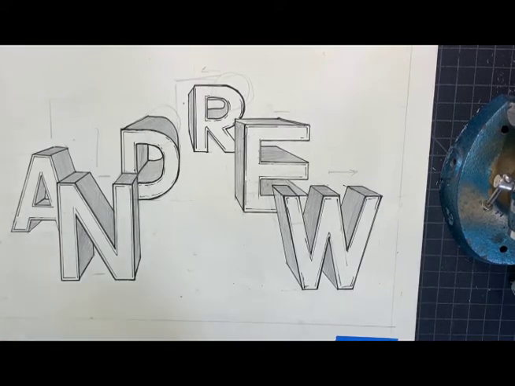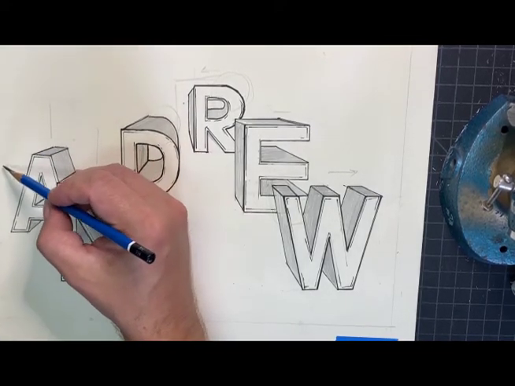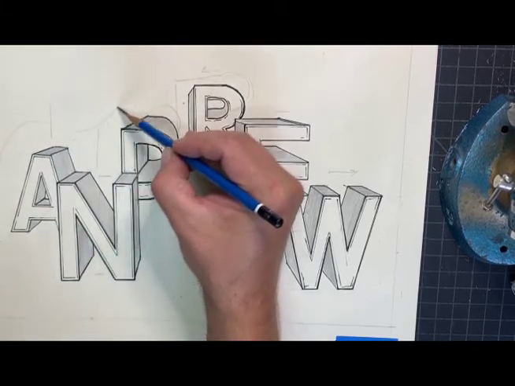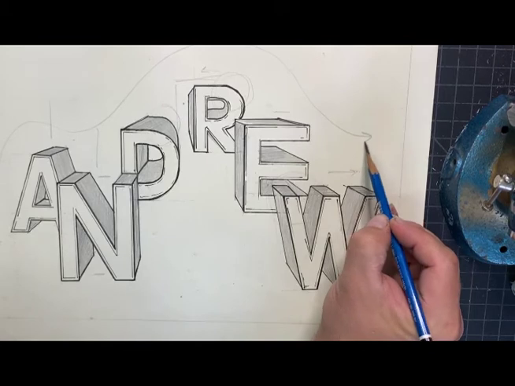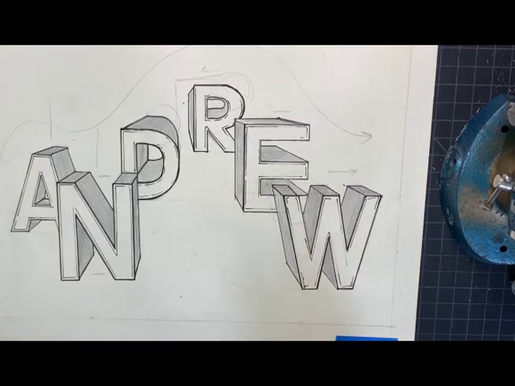But overall, I'm happy with the overall flow of the word. It goes from this low point at the A up to the crescendo of the R and then drops back down to the W. But you can do any kind of variation, but you'll want to think about the visual rhythm that's involved.